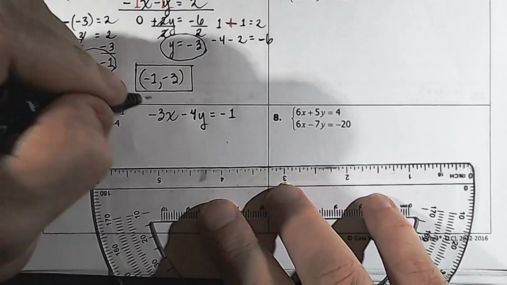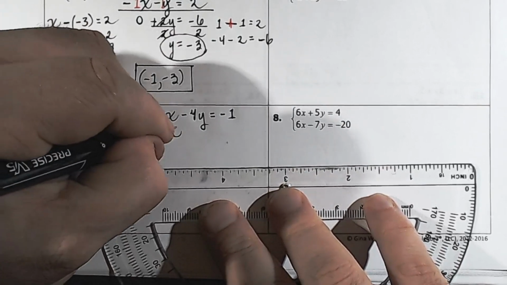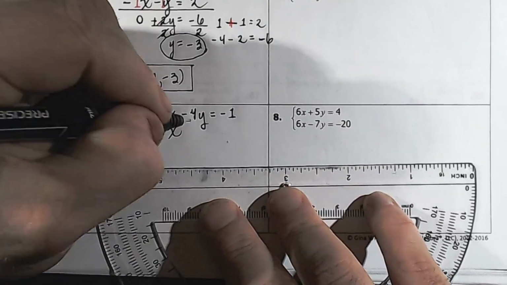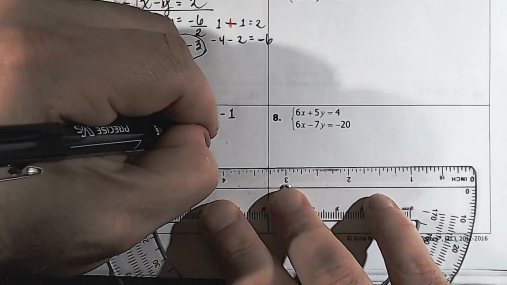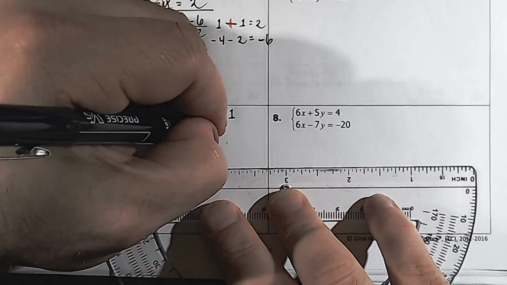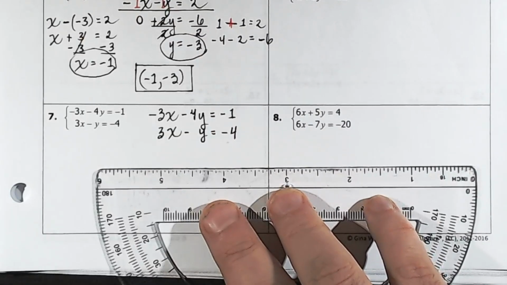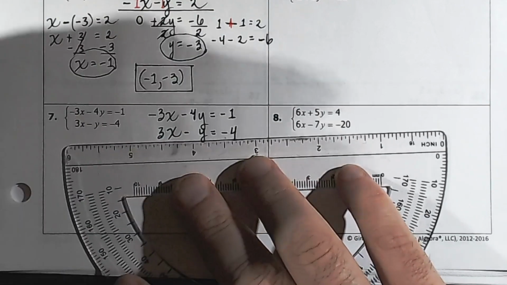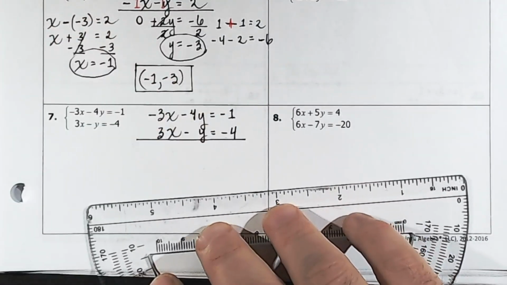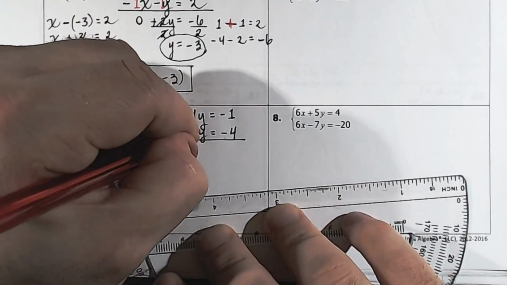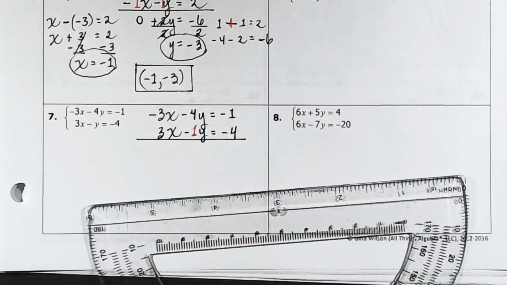And below it, we'll write 3x minus y equals negative 4. Okay, let's draw a line and go ahead and help ourselves out by putting that invisible 1 in front of the y there.